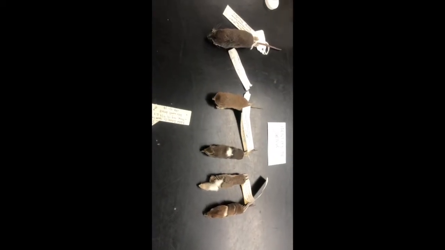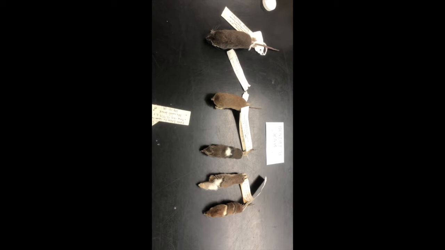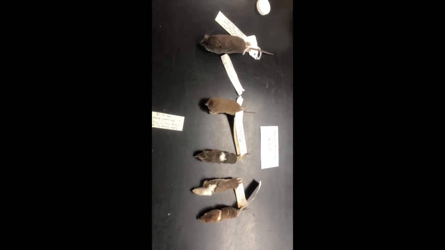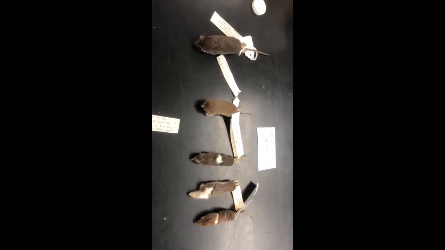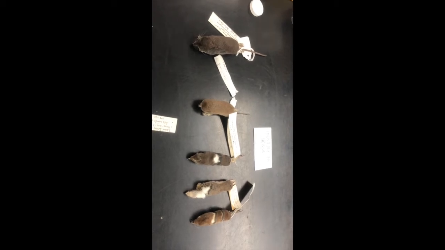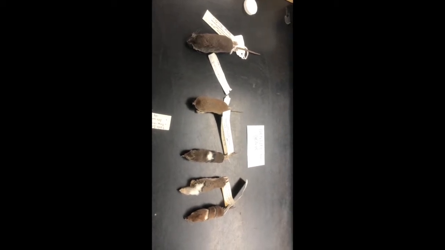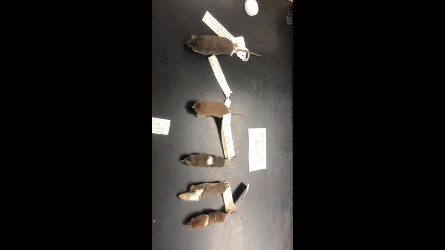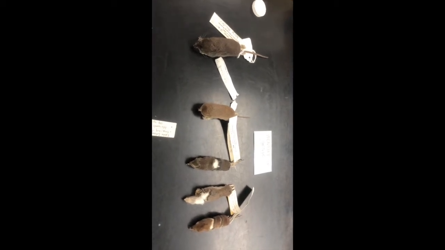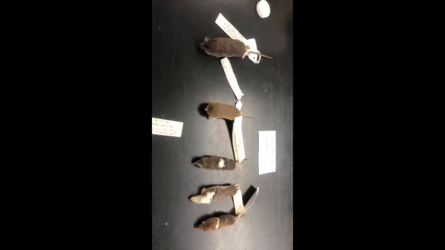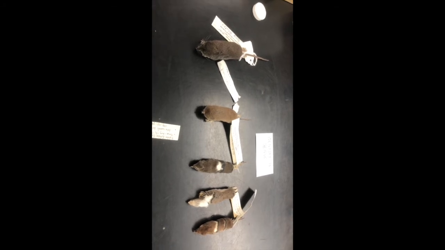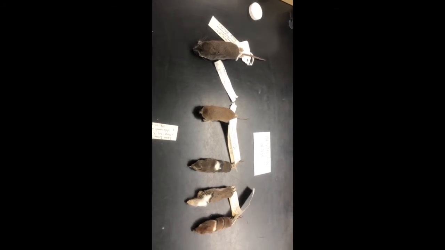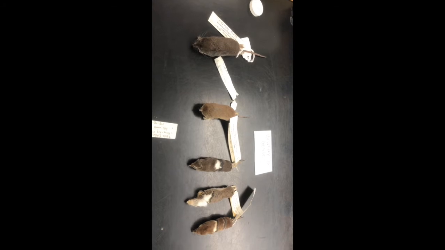All right, heading into the first order of Eutheria. So this is our placental mammals. Our first order is Insectivora, which consists of Soricidae and Talpidae. Talpidae is our moles. We'll get into that in a second. But for the shrews, I just want to note that identifying shrews from the skins is notoriously hard.